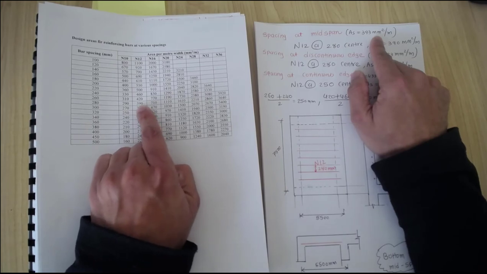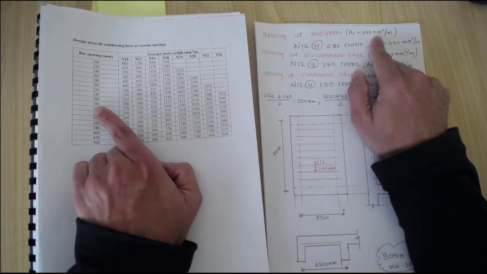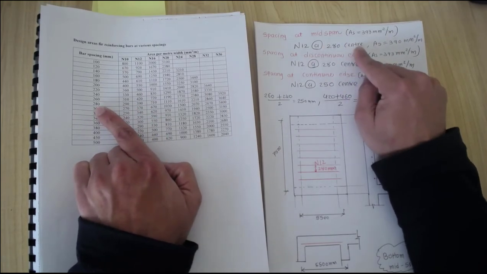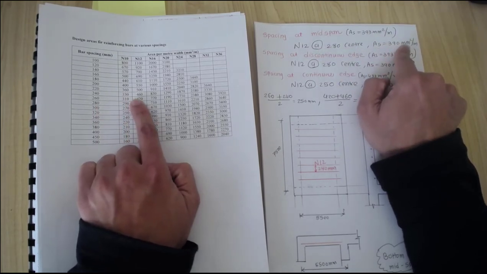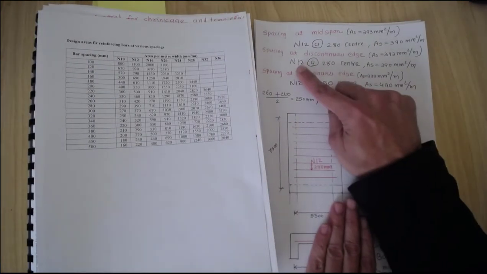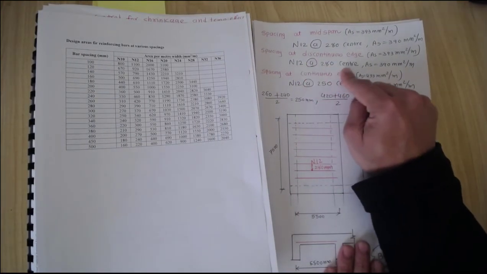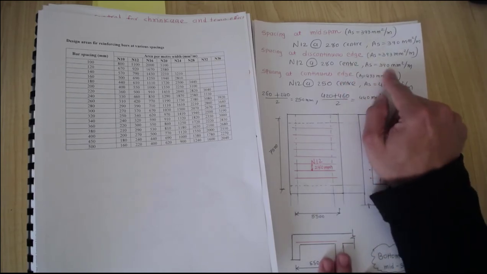Okay, here I found it. 390 millimeter square is adequate, so I can take 390 millimeter square. For that, the spacing is 280 center to center, so I can take N12 bars at 280, which has an area of 390 millimeter square per meter at mid span. The continuous edge has the same area, so I can provide exactly the same reinforcement: 280 millimeter center to center distance and 390.